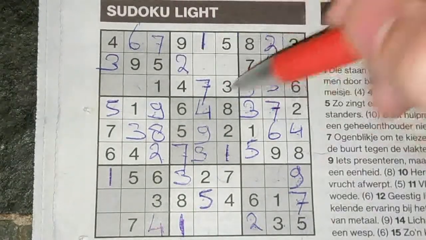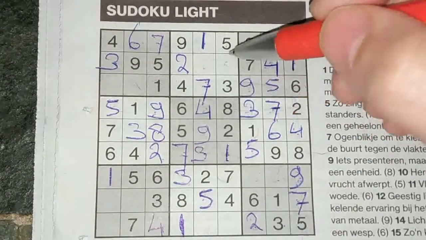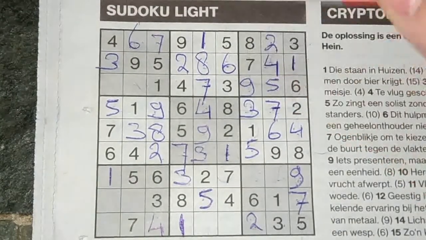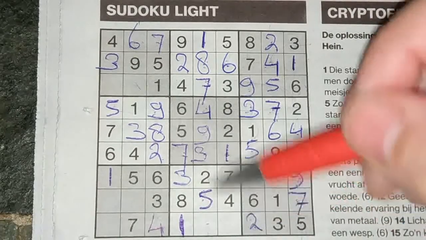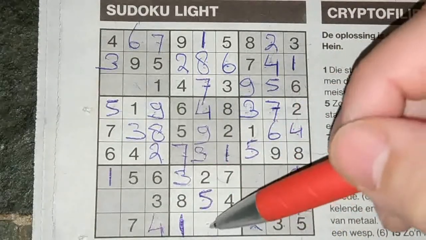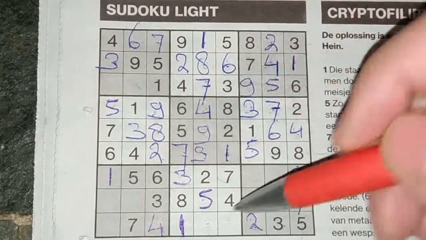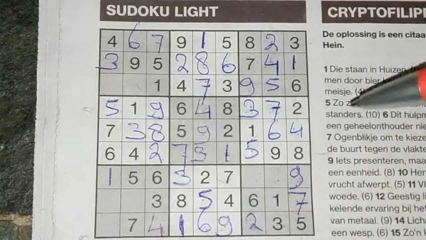2 numbers left for this big square for the numbers 8 and 6. We have an 8 here, so no 8 here. 8 should be here, and the 6 goes there. 2 numbers left for this big square for the numbers 9 and 6. We have a 6 here, so no 6 there. 6 should be here, and the 9 goes there.